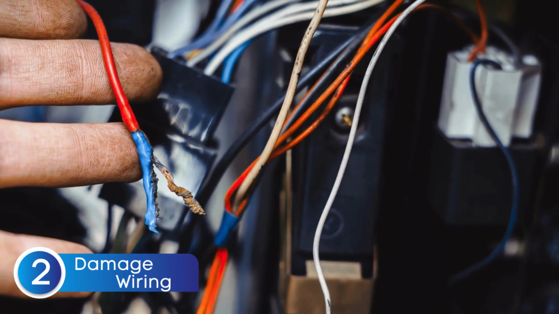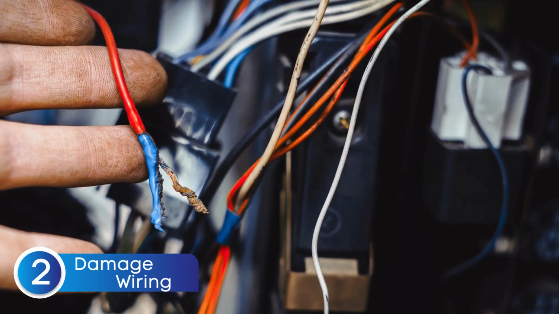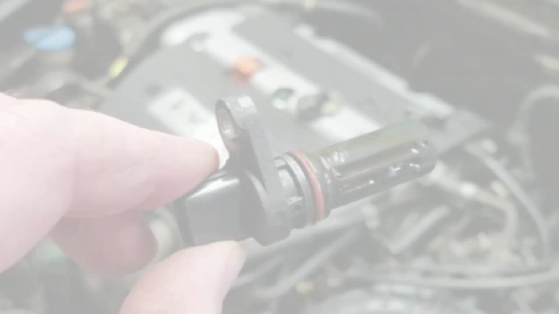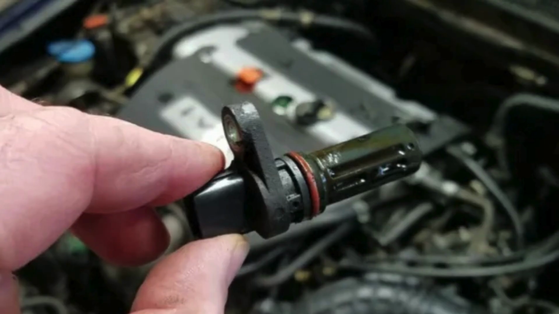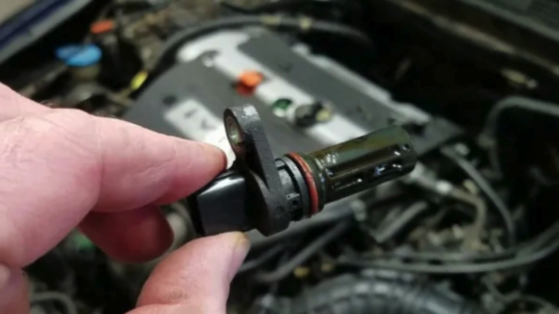The camshaft sensor sends a signal to the ECU through wires, and if those wires are broken, corroded, or shorted, the ECU won't receive the correct signal. Even something as simple as a loose connector can lead to circuit errors.